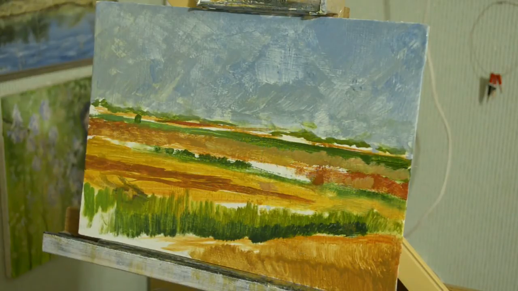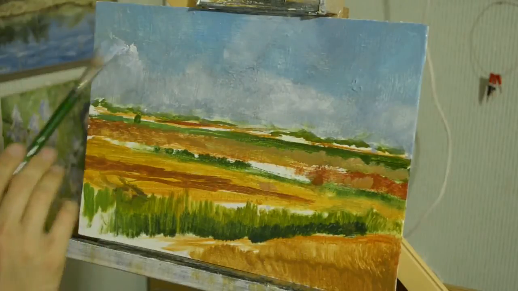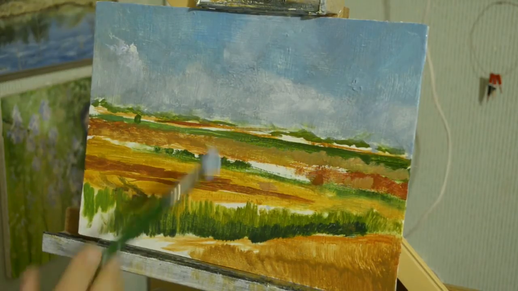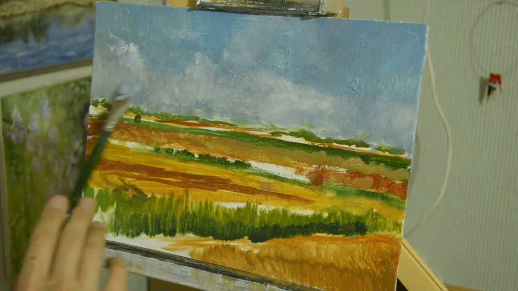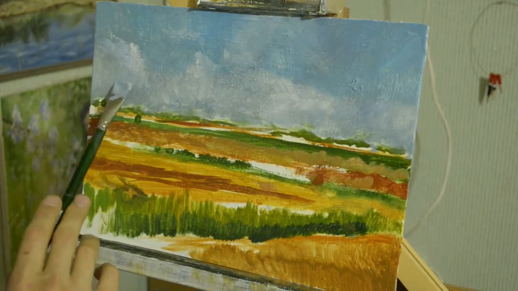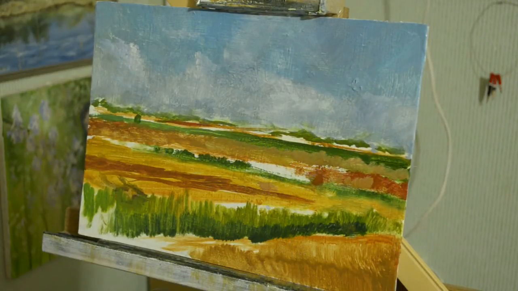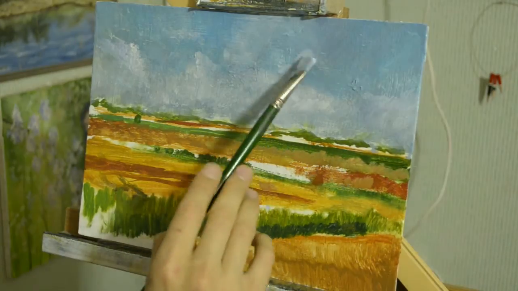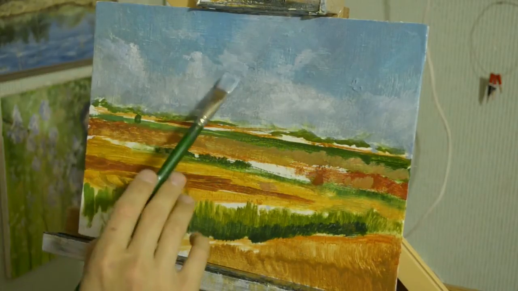So if we take a look at different famous paintings, absolutely all works of art, and I don't mean the contemporary ones, but something like a bit old-fashioned, you will see that the approach is the same, and the ways that painters created their masterpieces have the same approach.